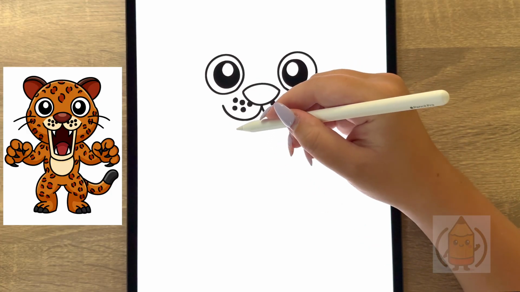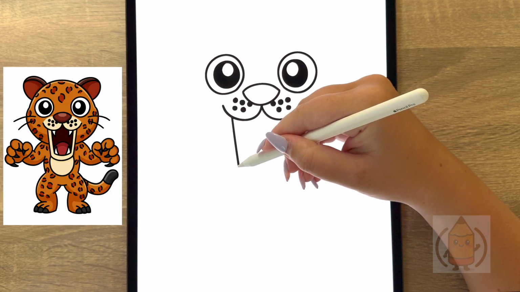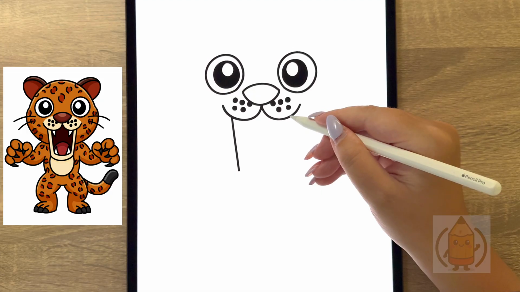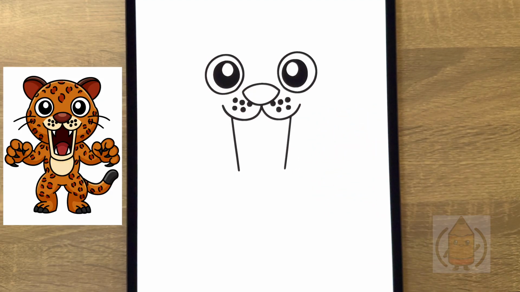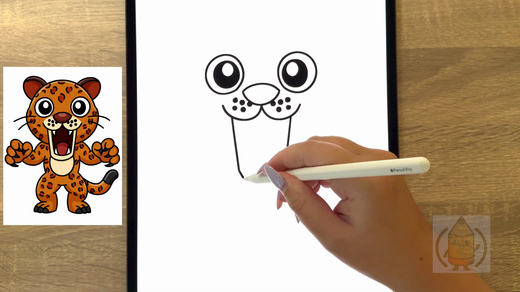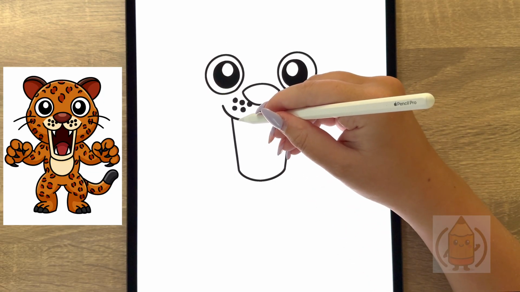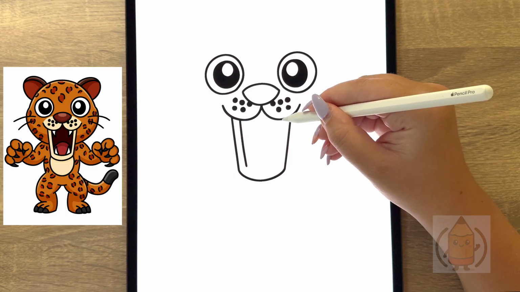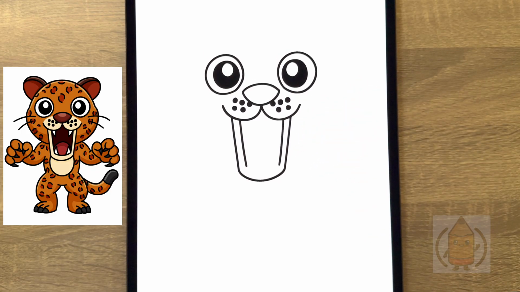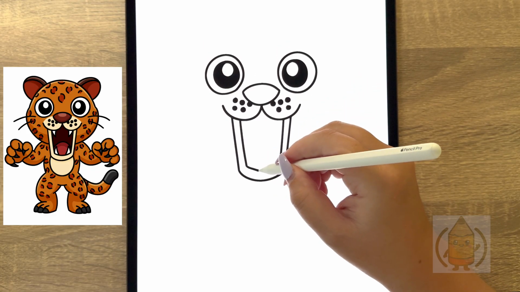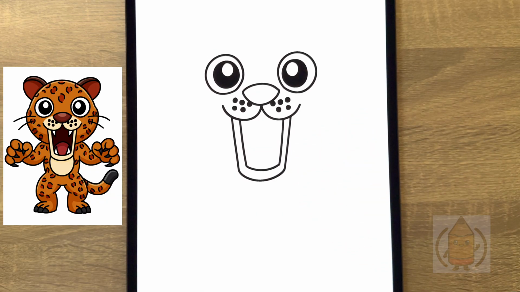Let's come down for the mouth now. So on the left-hand side, drawing in a diagonal line, coming through, replicating that on the right-hand side as well. Let's close this off on the bottom with a curved line. Let's step in. So we're gonna add another diagonal line coming down on both sides, ending that at the same height. And then we'll close this off on the bottom again with a curved line.